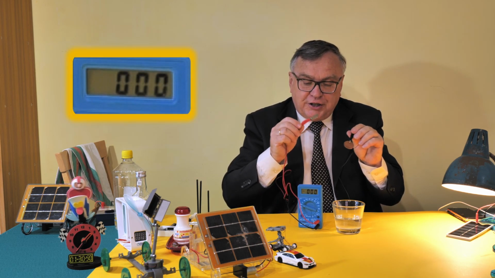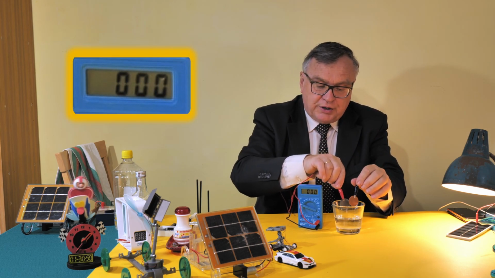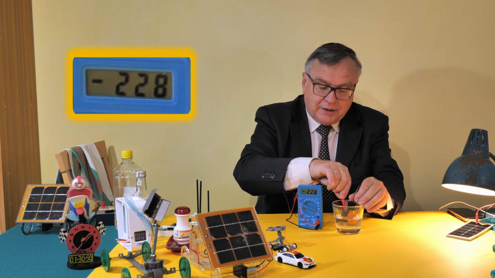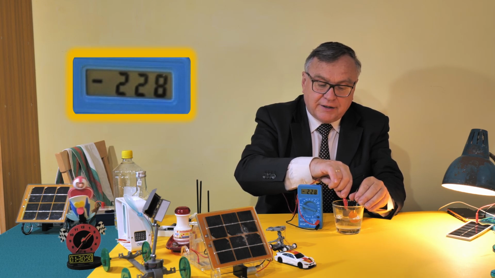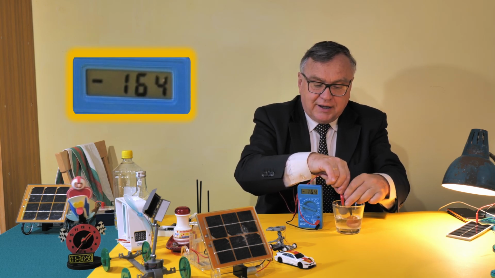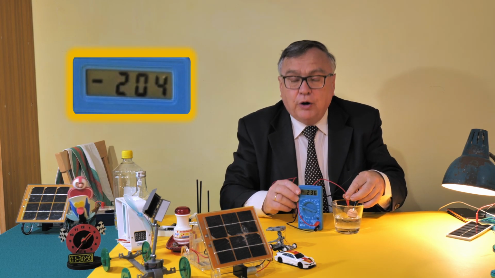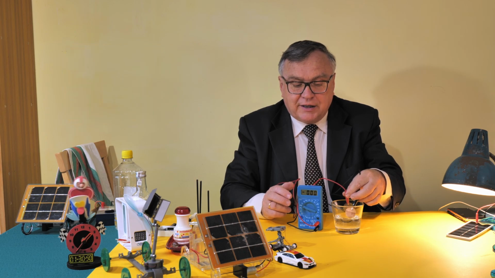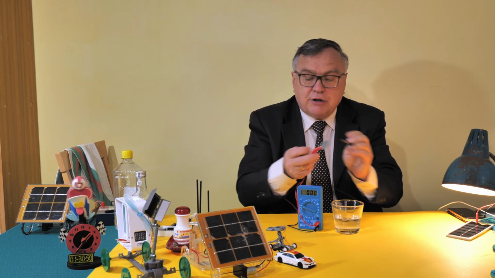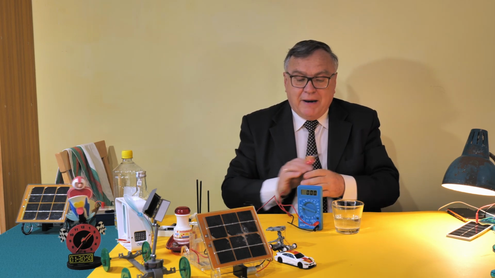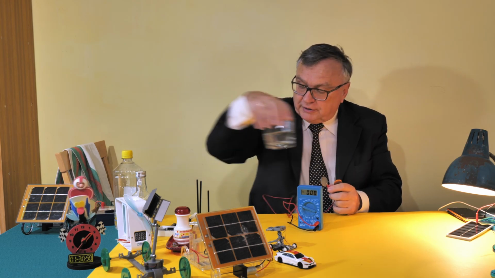But when I insert these two metals into this salty water, this brine, it starts showing something. It shows electric current. I have created electric current. How much? Let's have a look. 0.2. I have created electric current just with two pieces of metal and salty water.